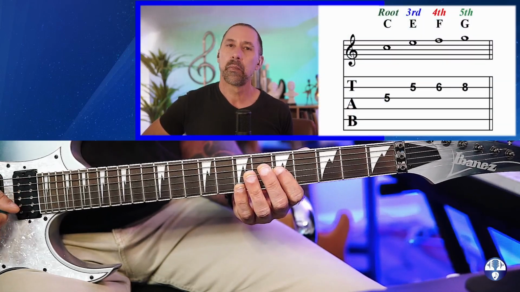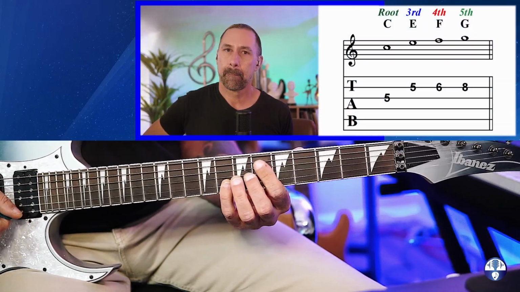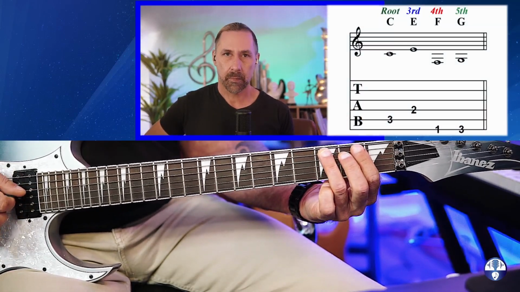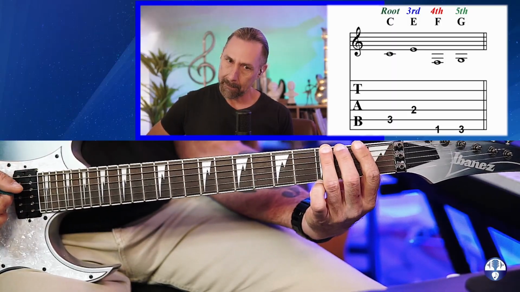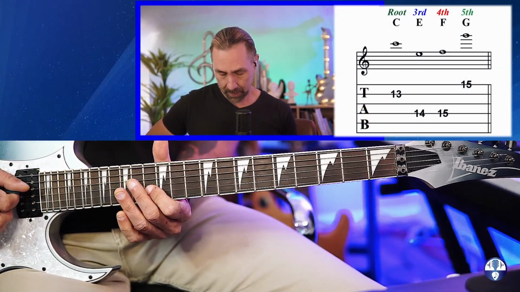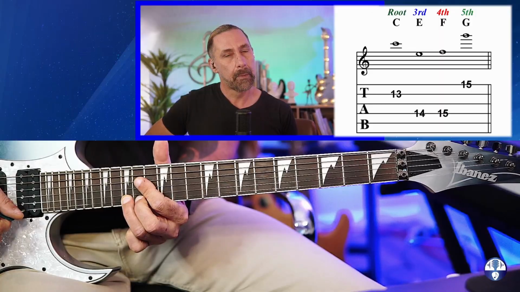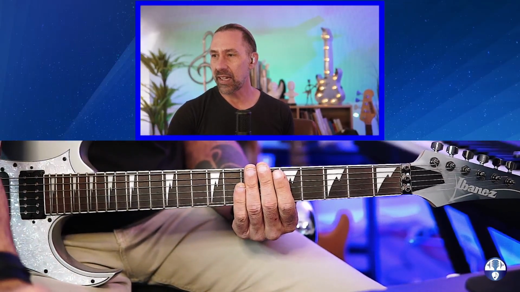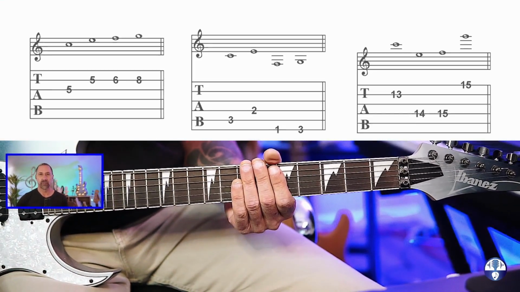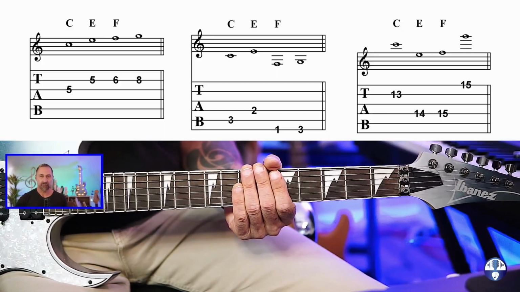This phrase, and this phrase, and this phrase are all spelled in exactly the same way in the musical alphabet, C, E, F, G.